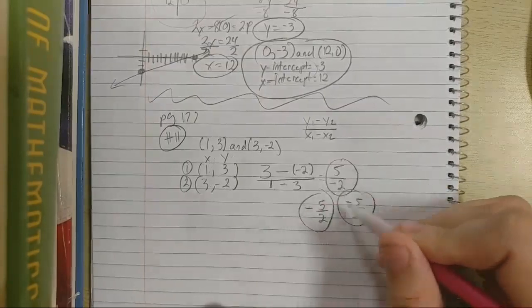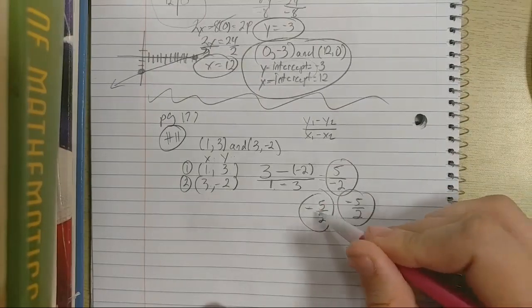So if there's a negative in front, on top, or on bottom, that is all the same thing.